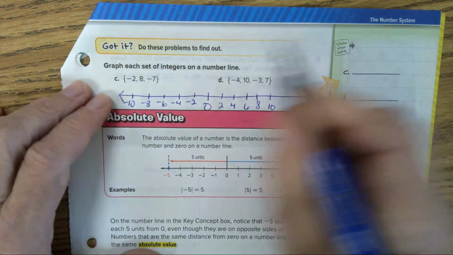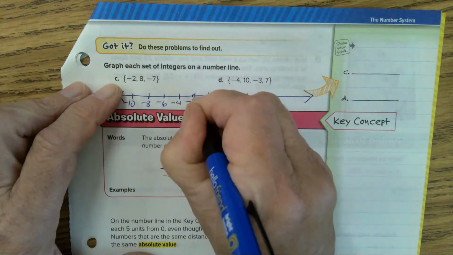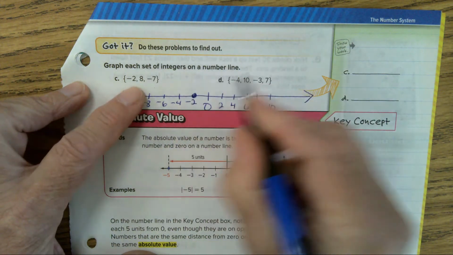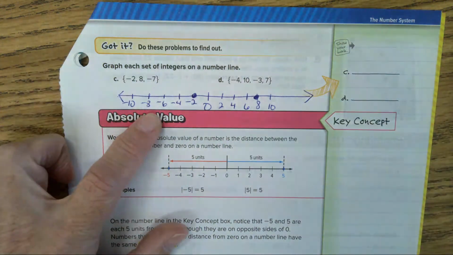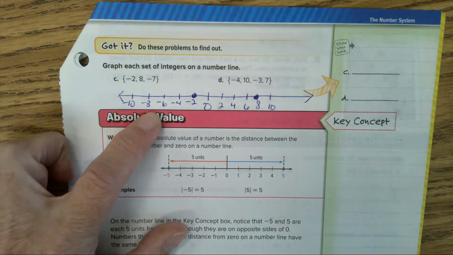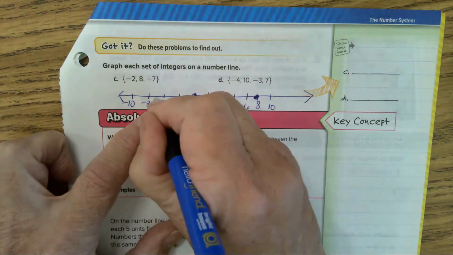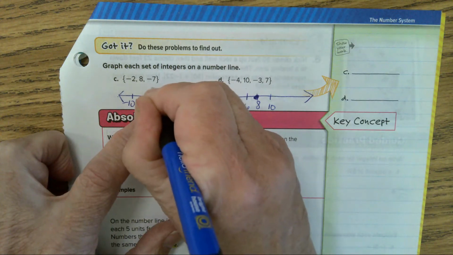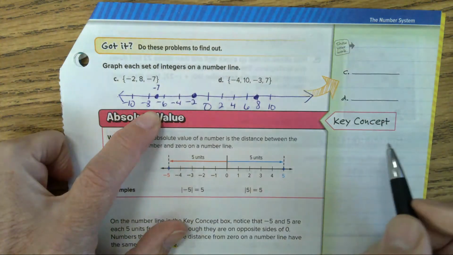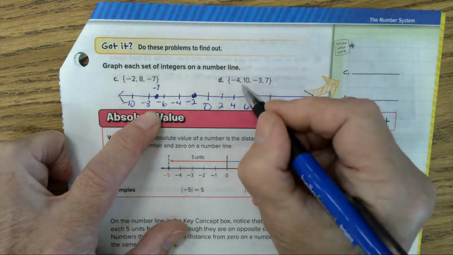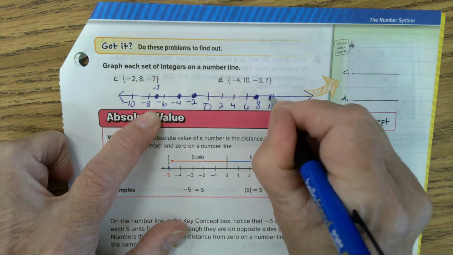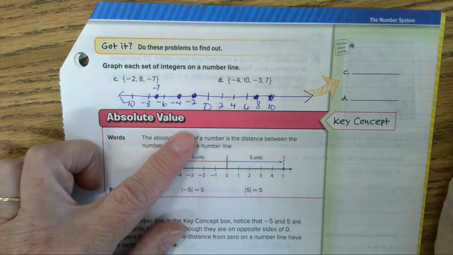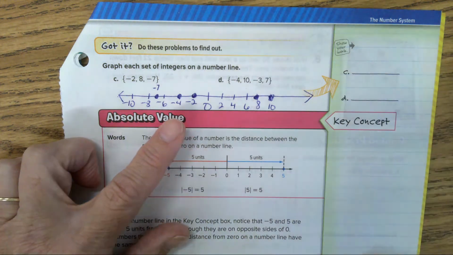All right, negative 2. Put a dot on negative 2. 8. Put a dot on 8. Negative 7. Where would negative 7 be located? Yes. In between negative 6 and negative 8. Right. It's going to be in between these two. That is my negative 7. I'm just going to put that on there just so we know. Negative 4. That's easy. 10. Where will negative 3 be located? Where would we locate negative 3?